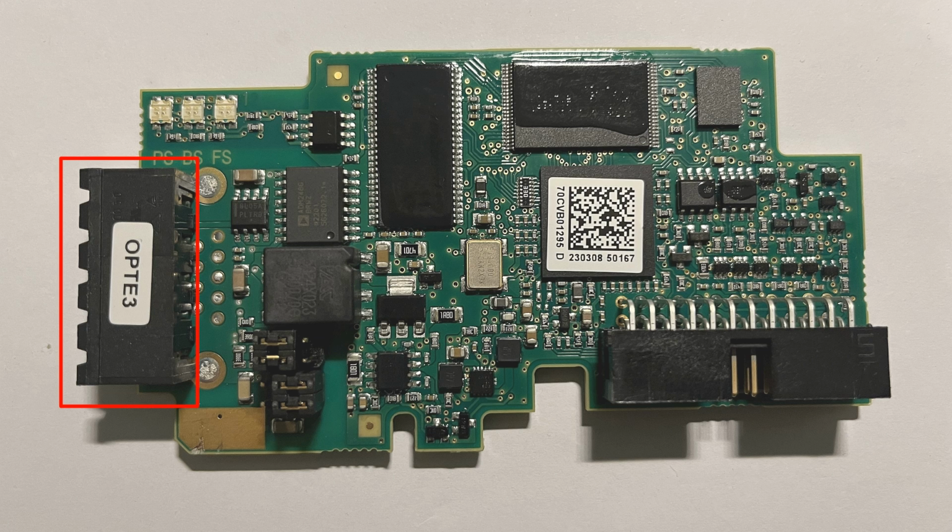Here is the 5-pin connector to connect to the Profibus network. 3 LEDs, PS, BS, and FS, are used for status indication. Jumper X13 serves as termination resistor. Jumper X14 is used for grounding and shielding setup.